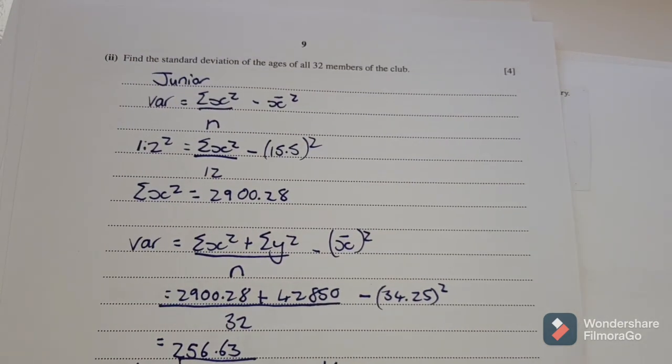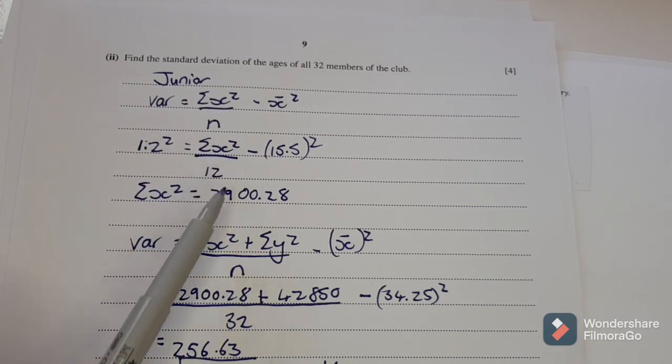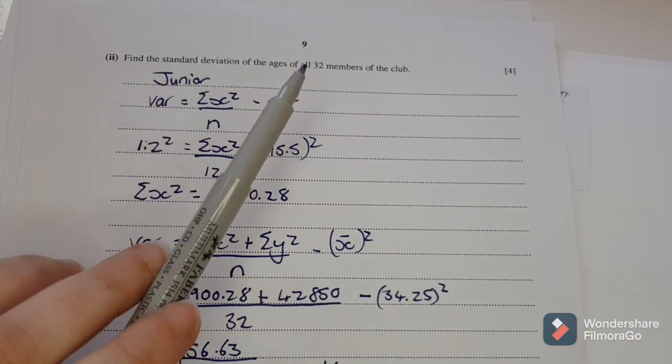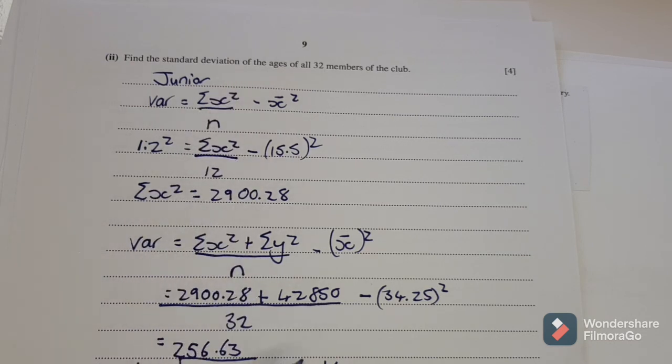Okay, so you just got to remember that we've always got to work back to the original sum of values for each different data set before I can add them all together to calculate a new one, whenever I'm combining two different sets of information for two different groups.